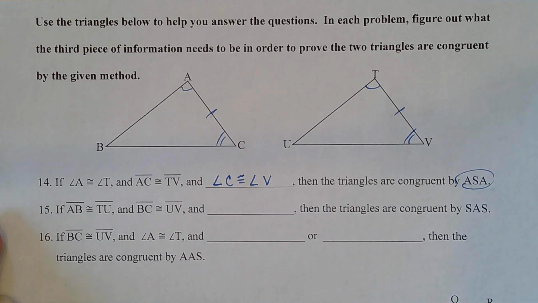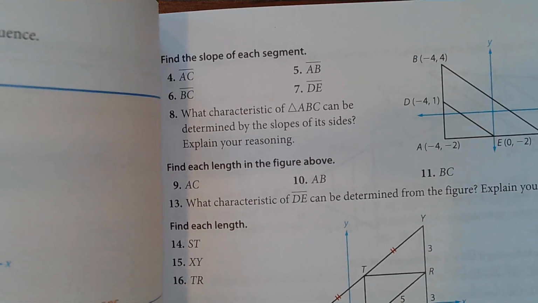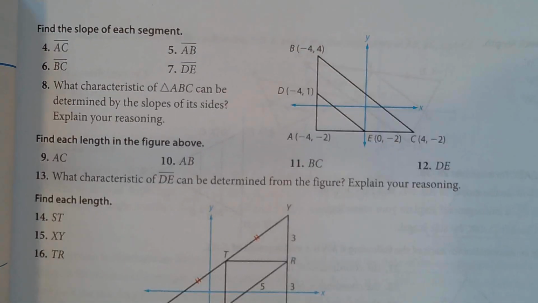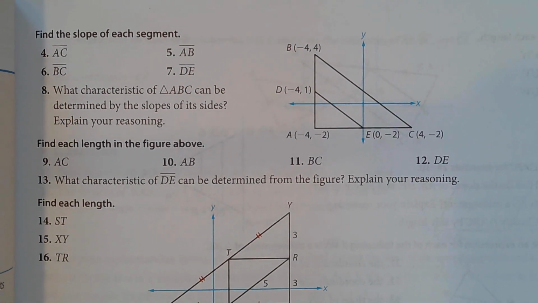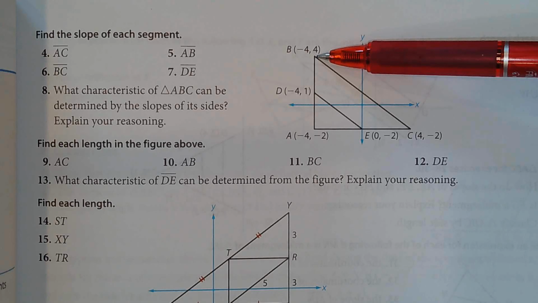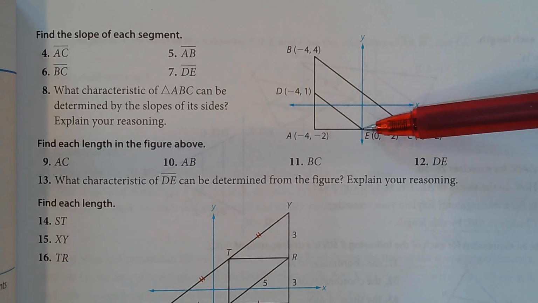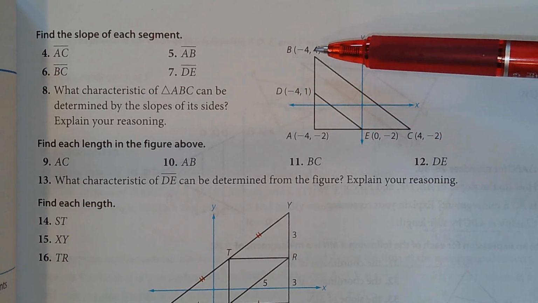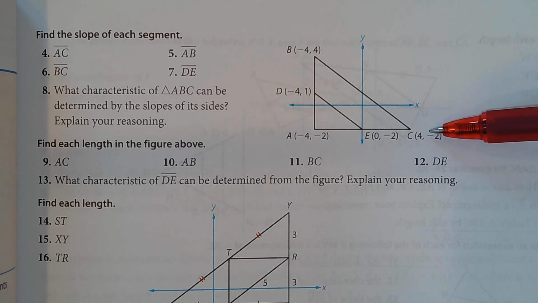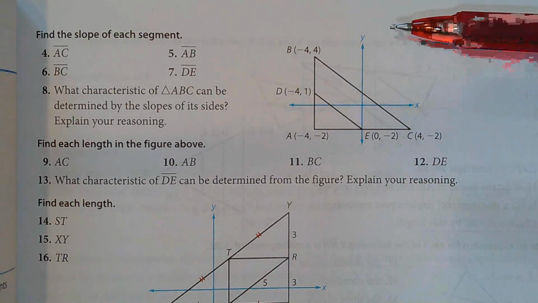Let's see, then we had mid-segment was something that came up. So I want to take a look in your book. These are some of the homework problems that you guys have had to work on this week. So I just want to show this to you. This is an example of a problem that you could see on the test, where you've got a triangle in here. You've got at least one mid-segment. I could draw in more. You've got ordered pairs, and I could ask you to find anything about the slope, like 4, 5, 6, and 7 are asking you to find the slope of the segments.